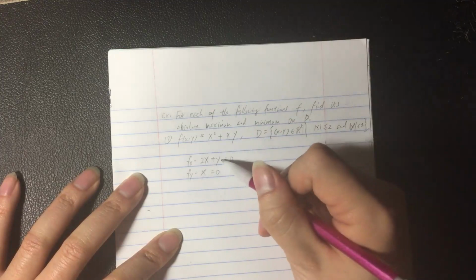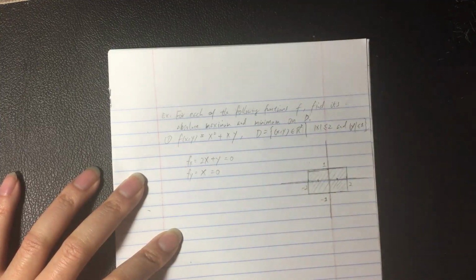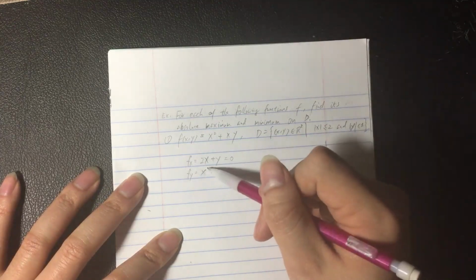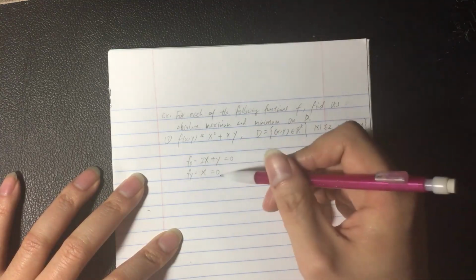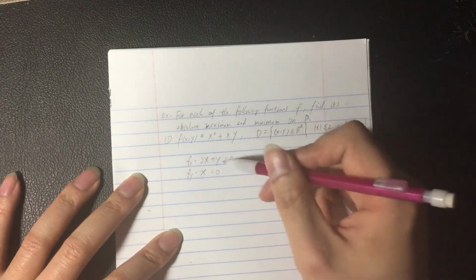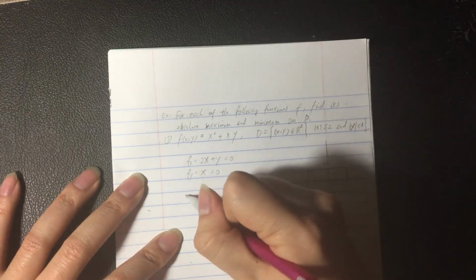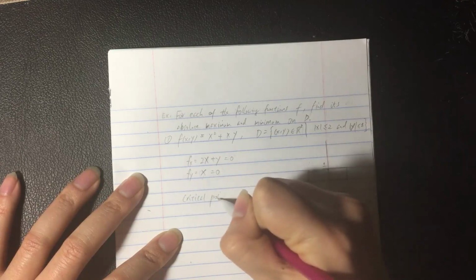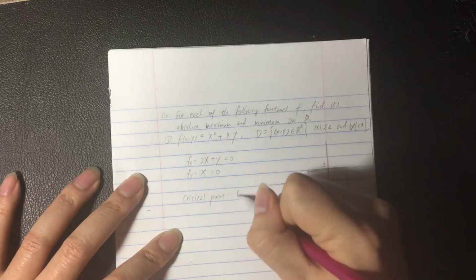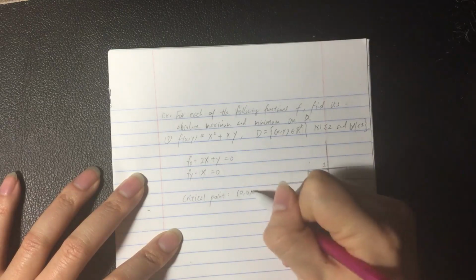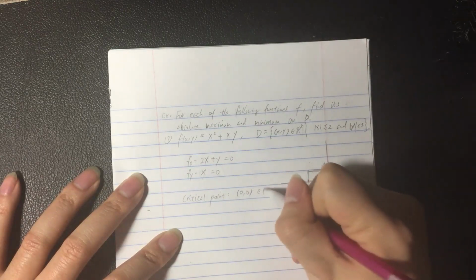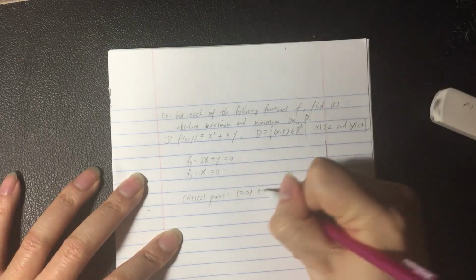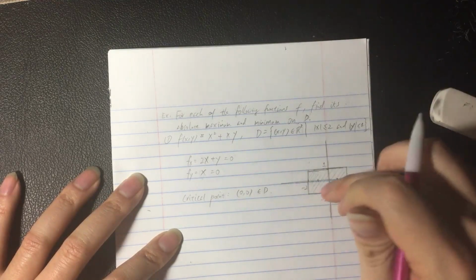Then I set each partial derivative equal to 0 and solve the equations for x and y. The second equation already tells you x equals 0. So I plug 0 into the first equation and solve for y. Y is also 0. So the critical point is 0, 0, and 0, 0 belongs to D. That's the critical point inside the set.